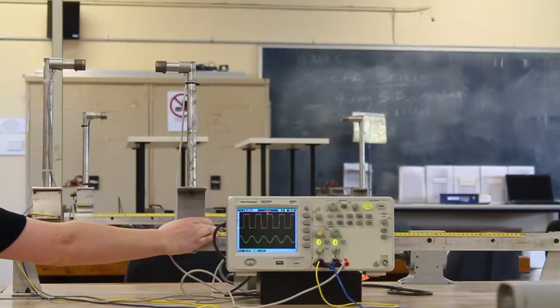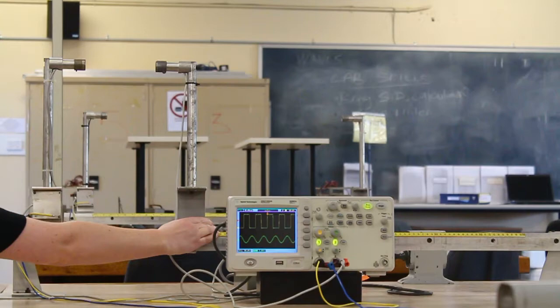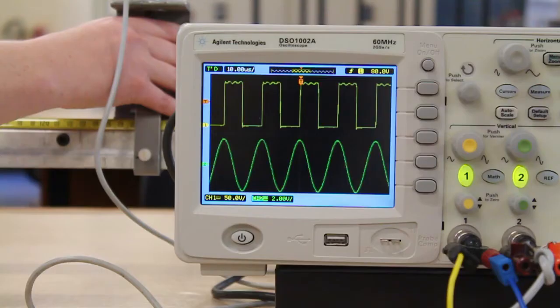In the ultrasonic waves experiment, you will measure the speed of sound through air. The transmitter transmits the ultrasonic waves, and the receiver detects them after they have traveled a particular distance through the air. The transmitter is hooked up to the oscilloscope and is the yellow square wave. The receiver is the green sine wave.